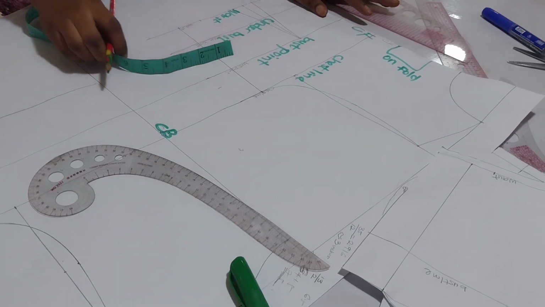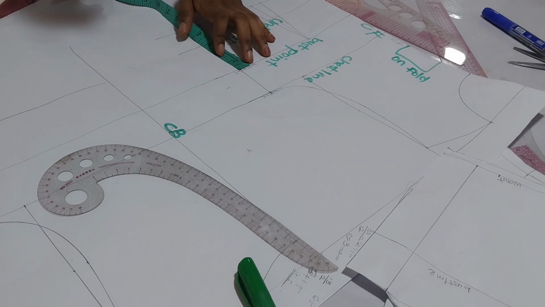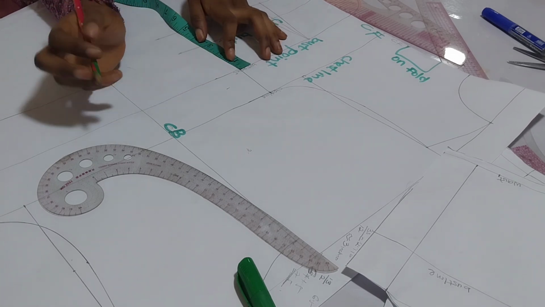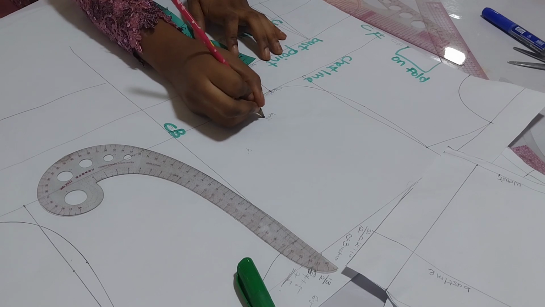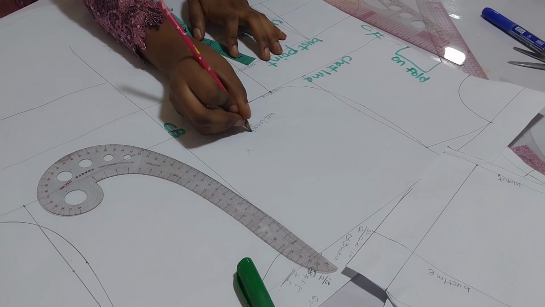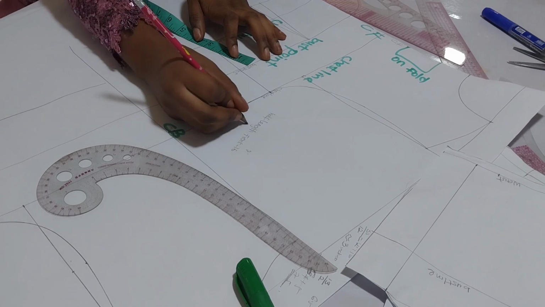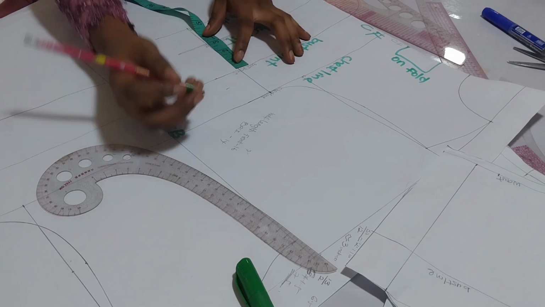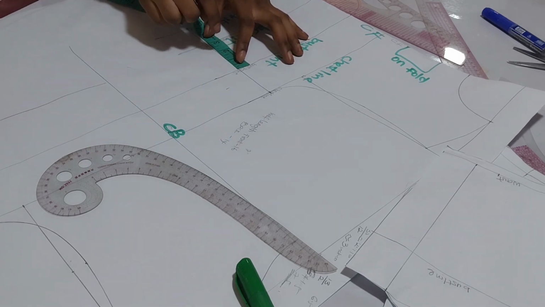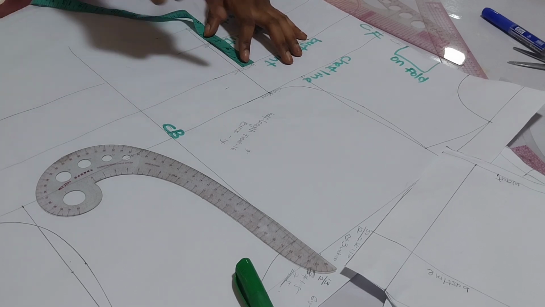Now, this is where the main deal is. Mind you, we measure our half length for the front. Front was 16, while the back was 14. You're going to join this side to this side, so both of them have to be the same.